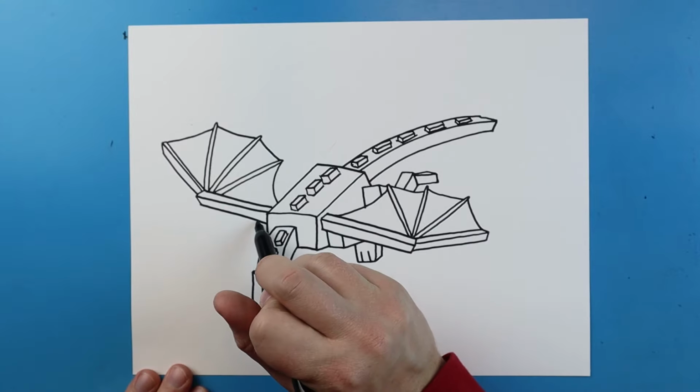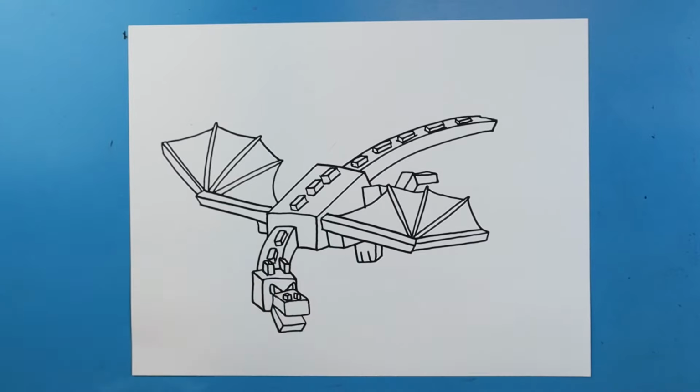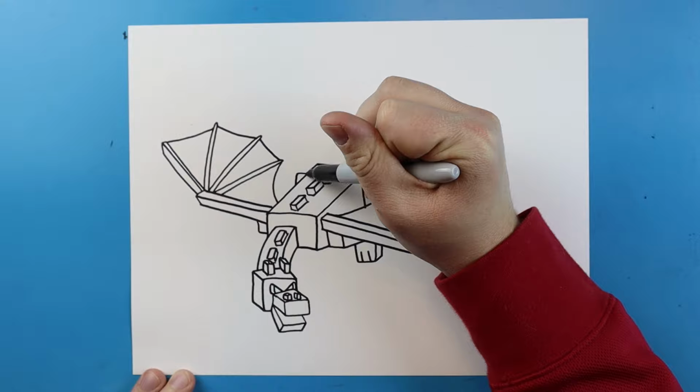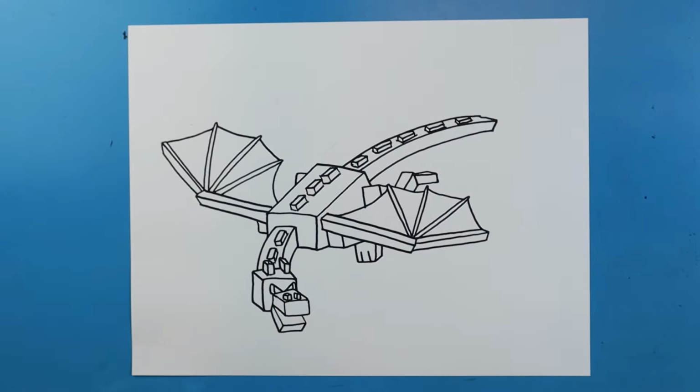And last thing I'm going to do is I'm just going to draw a little line that goes down and over for the other leg. And right here we'll draw a little line that goes up and over for that back leg. And there you go. There is your drawing of an Ender Dragon from Minecraft. I'm going to fast forward and start coloring this.